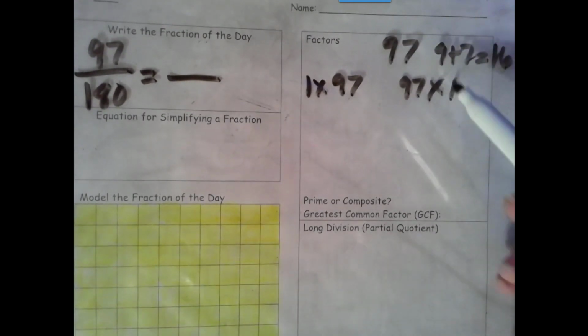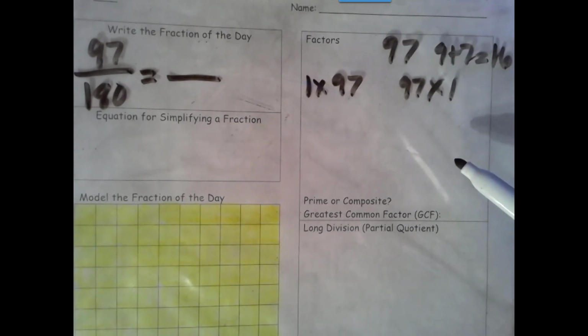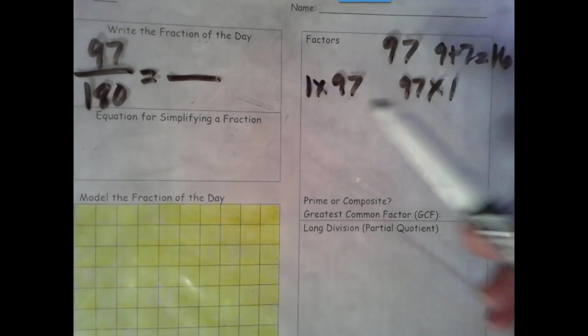We try 9. 9 has the same rule as 3. We add the digits together. We get 16. 16 is not a multiple of 9, so 9 is not a factor. We try 11. 11 times 8 is 88. Then 99. 97 is not in that list, so 11 is not a factor.